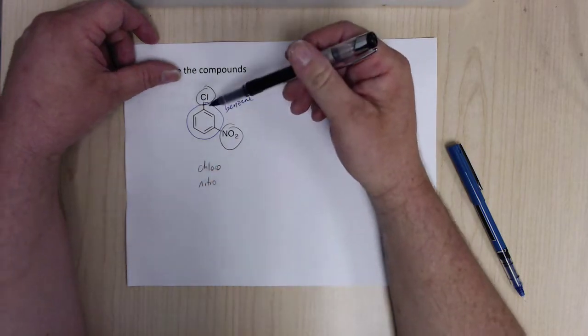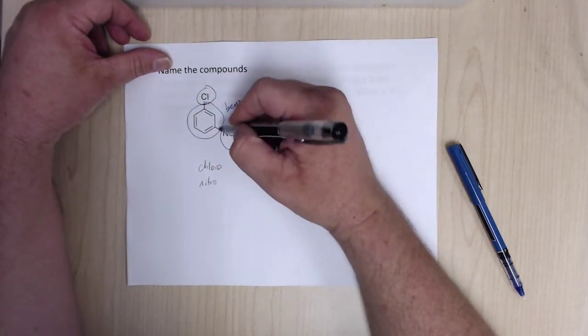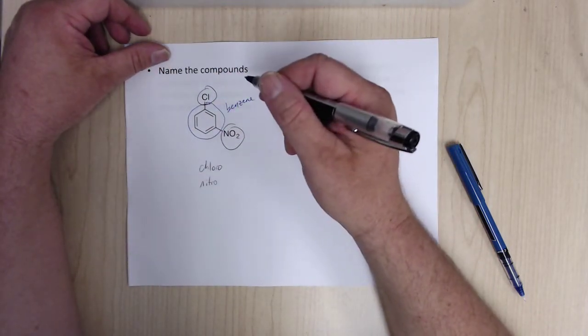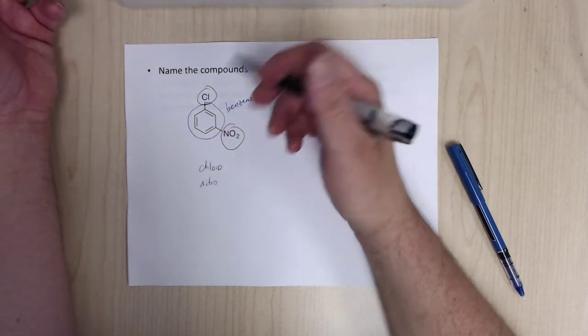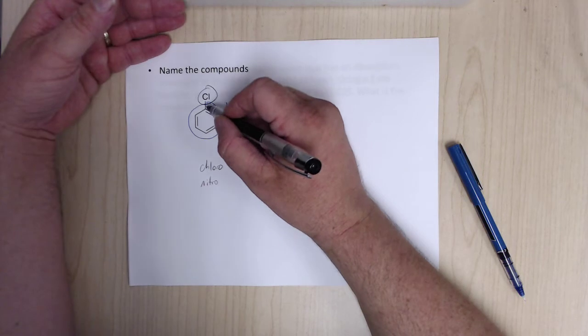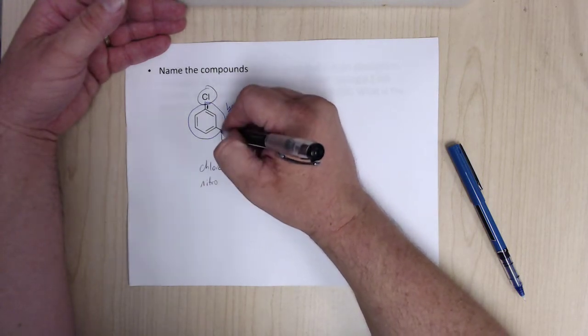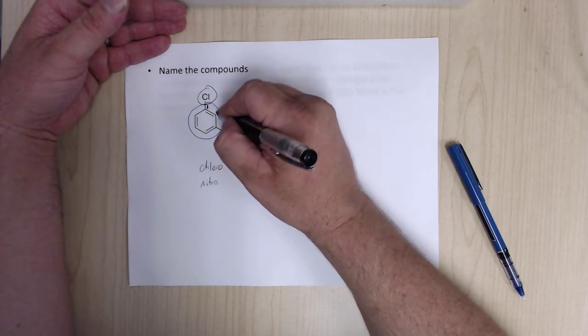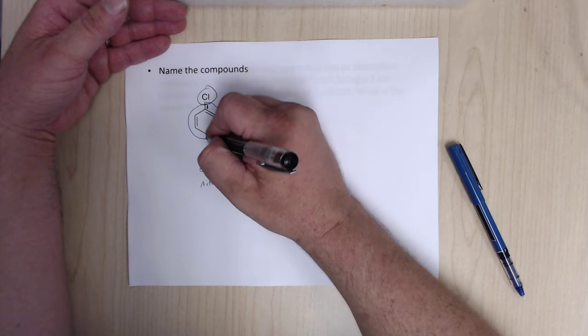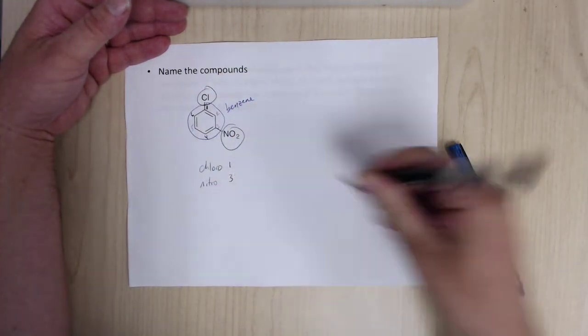Okay, so now for this one, since we don't know which one's carbon 1, we've got to figure it out. We're going to give everybody a chance, just like when we were doing cyclohexanes, where we gave every carbon that had something hanging off of it a chance to be carbon 1. So here, if we get the chloro, it'd be 1. We're going to go clockwise because that's going to get us to our nearest side chain neighbor quicker. So 1, 2, 3, 4, 5, 6. So this becomes 1 and 3.